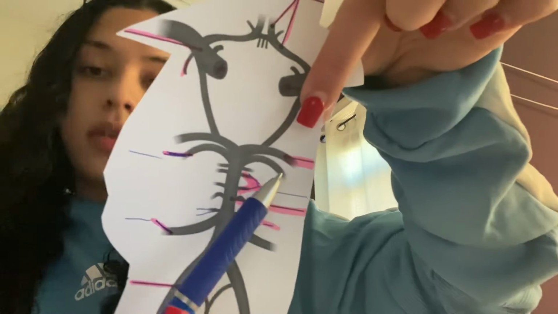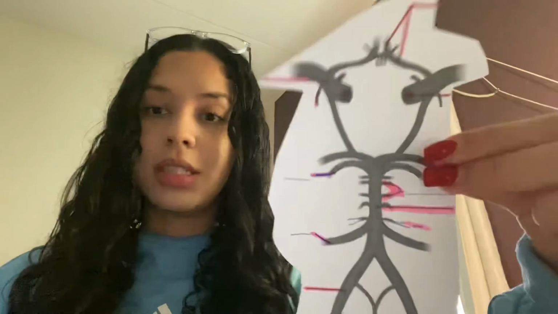And then there's one more, the posterior cerebral artery, and that's going to supply the occipital lobe. The posterior cerebral artery is going to be this part of this diagram right here, and that also leads deeper, not just the occipital lobe but everything in it, like the thalamus and things like that. So that's the blood supply and its functions and how it gets to the brain.